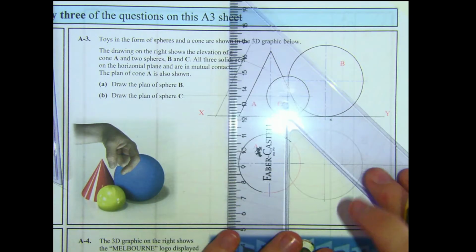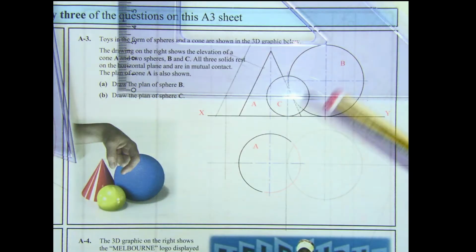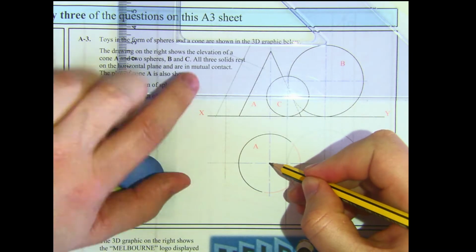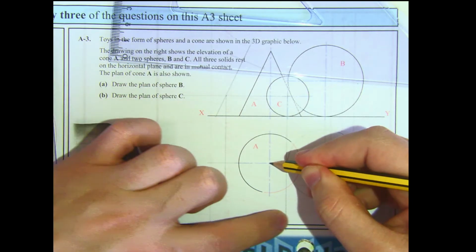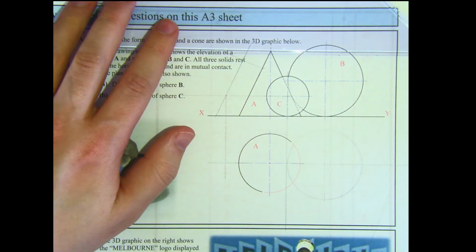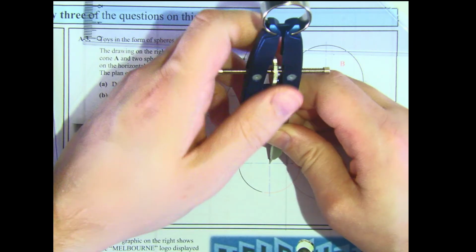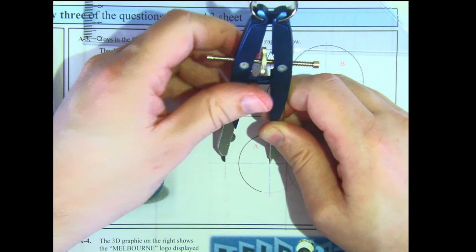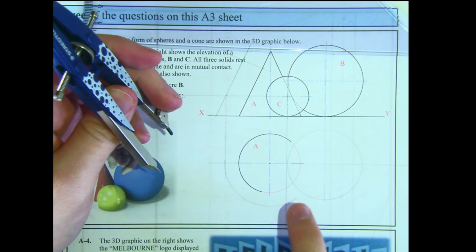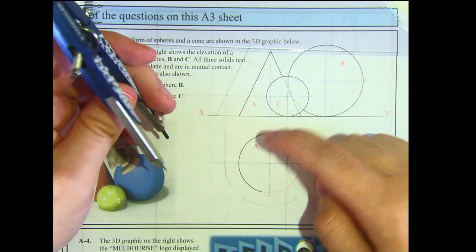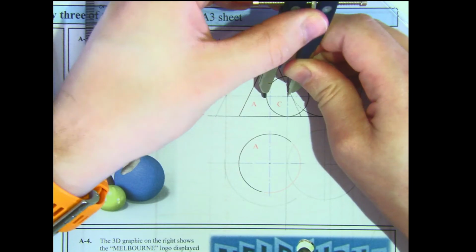So I'm going to take that point, project that into the plan, and this is how far away the center of the sphere is from the center of the cone. So what I'm going to do now is rotate this around into its correct position, and that will give me the center for C down here. So I rotated this around this way. This is the correct position for C, where it's touching off of A and B. So now I can draw the sphere C in that position.